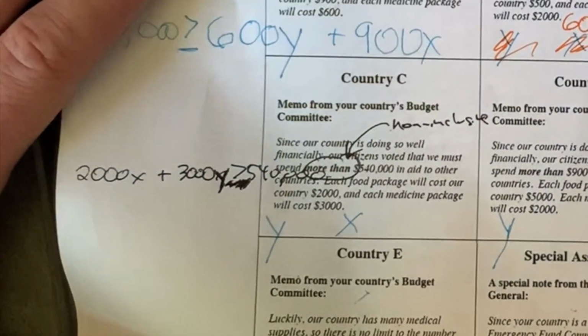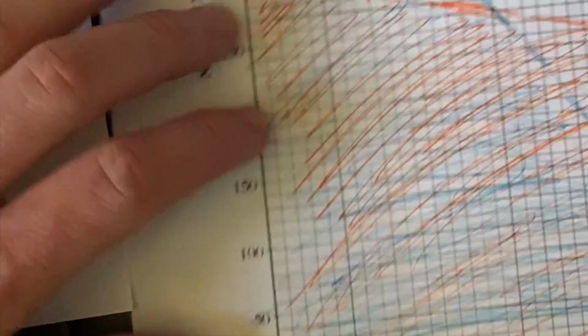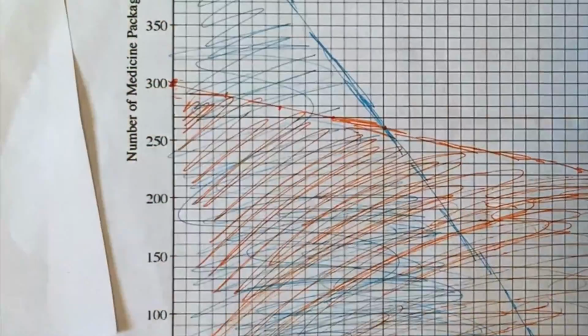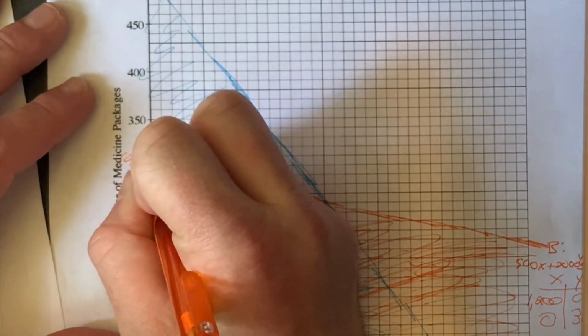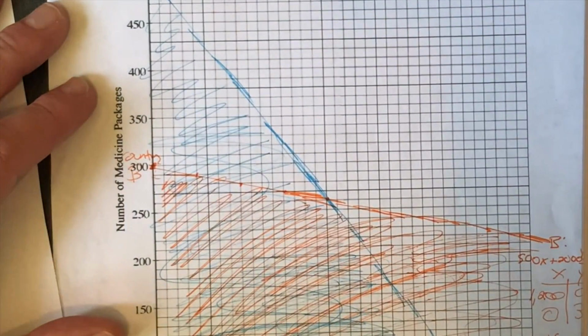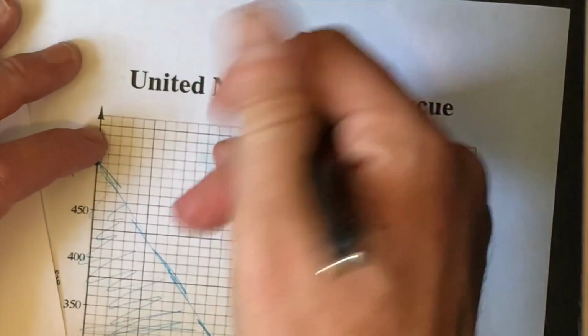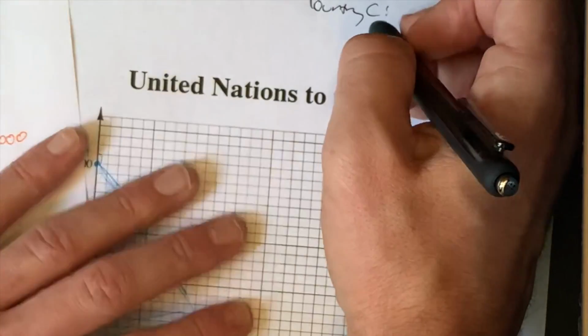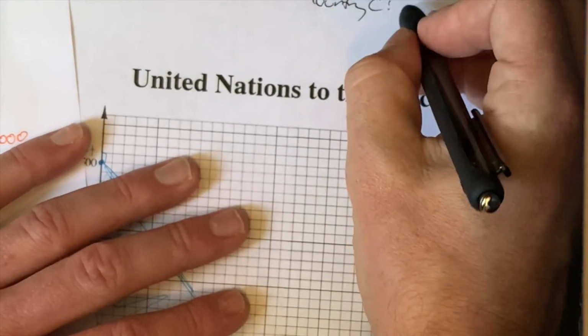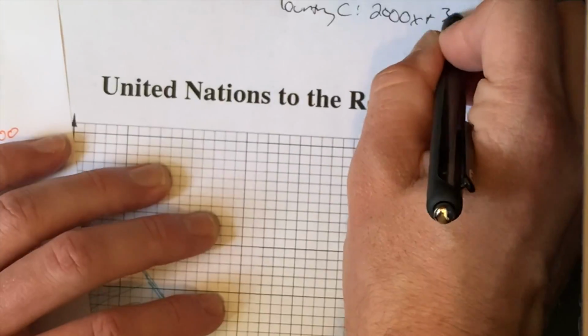So let's get that graphed out. Let's do that here. So I didn't label. Make sure, because they might want to know this later in the problem. This was country B here. Now we're moving on to country C. And we'll do that up top to organize this here. Country C. And this one here, our equation was this.